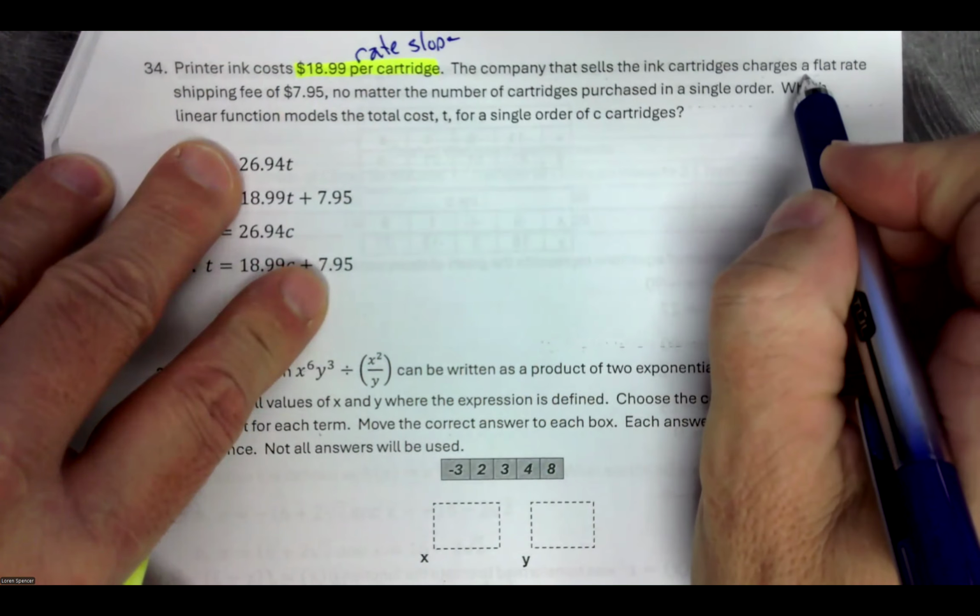No matter the number of cartridges purchased in a single order, which linear model is the total cost T for a single order of C cartridges? Oh, wait a second. C cartridges, T total. So let's think about this first as y equals mx plus b, because I think this is the best place to start. So y equals mx plus b, we go, oh, per, that's my rate. So y equals 18.99x plus the flat fee of $7.95. So right away, we can get rid of these two.